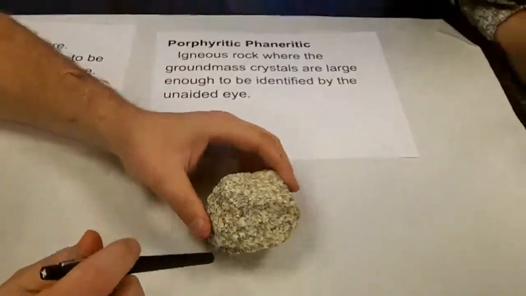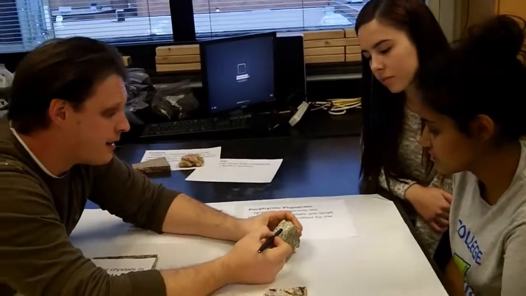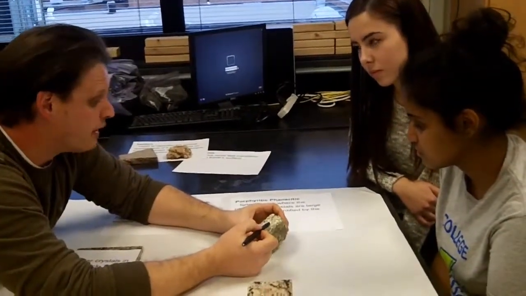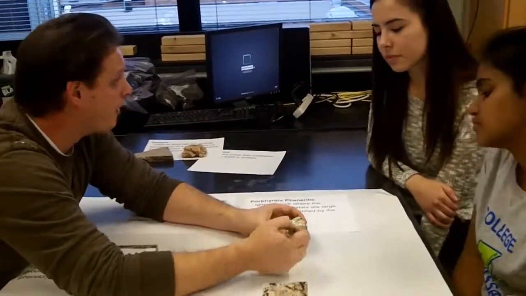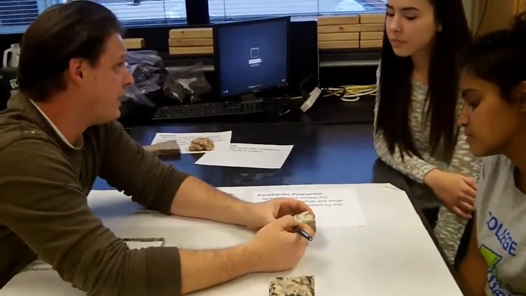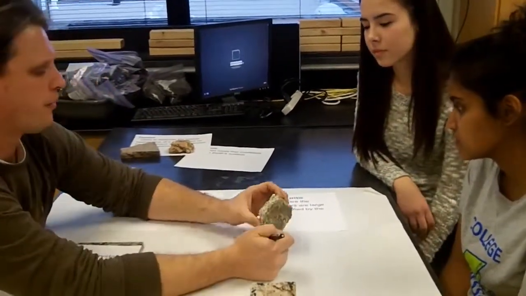And this is a tough one. I'm glad you guys picked up on that. But sometimes you really got to look at them close. So this one would be porphyritic phaneritic. The other minerals that are in here are big enough to be identified, right? But then we have ones that are larger. So that one's porphyritic phaneritic.